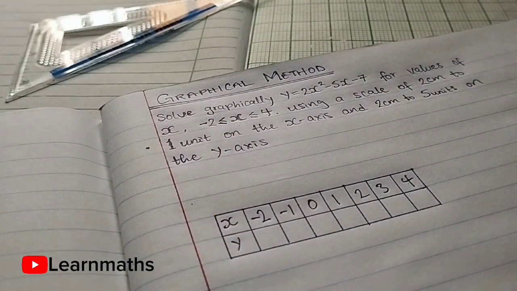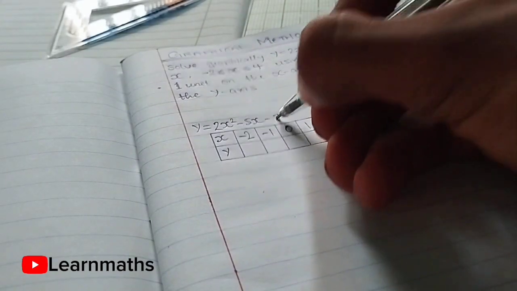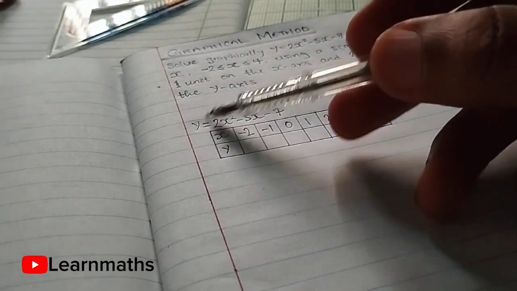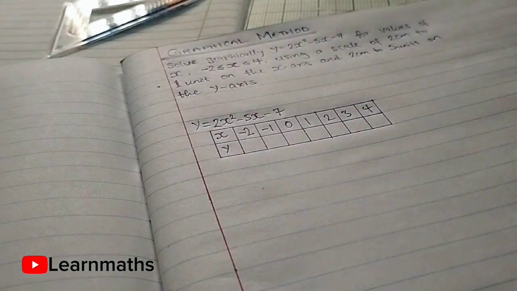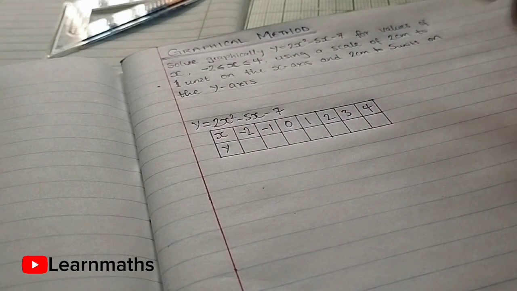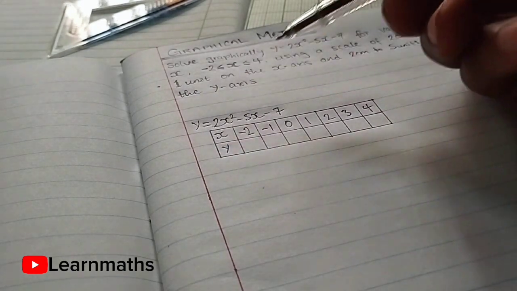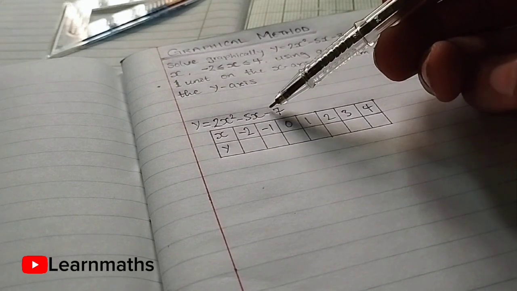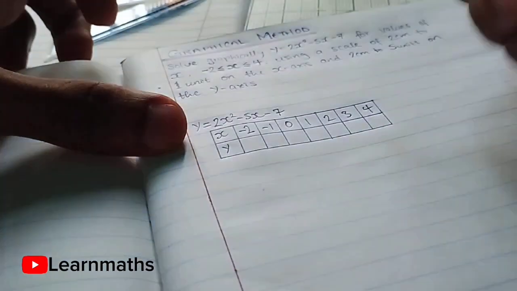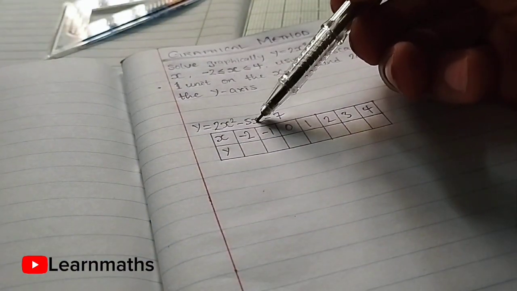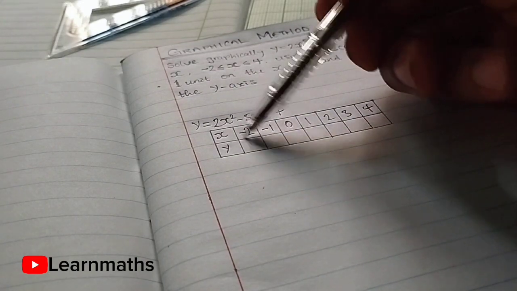This is how we're going to get the corresponding values of y. This is the quadratic equation we're actually solving using the graphical method: y equal to 2x squared minus 5x minus 7. To get the first value of y, I'm going to replace the x in this quadratic equation with the first value of x, which is -2.